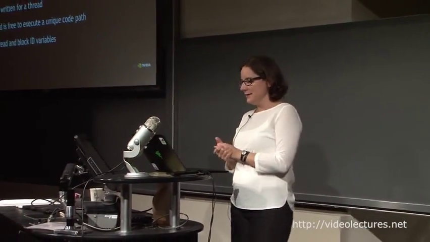OK, just a basic execution and a summary of all I said. Parallel code on the GPU, called a kernel, is launched and executed on the device, the GPU, by many threads. Threads are grouped into thread blocks. Parallel code is written for a thread. So the loop, it's a thread. Each thread is free to execute whatever it wants. And we have built-in IDs for threads and blocks.